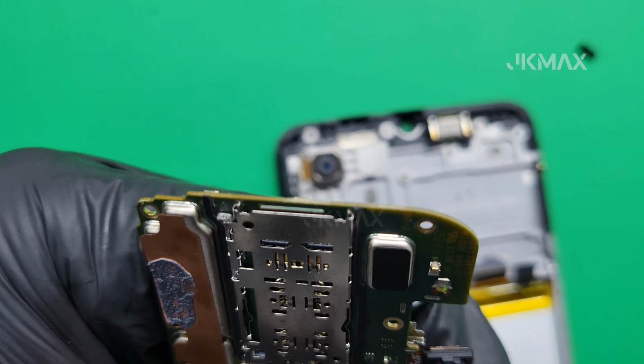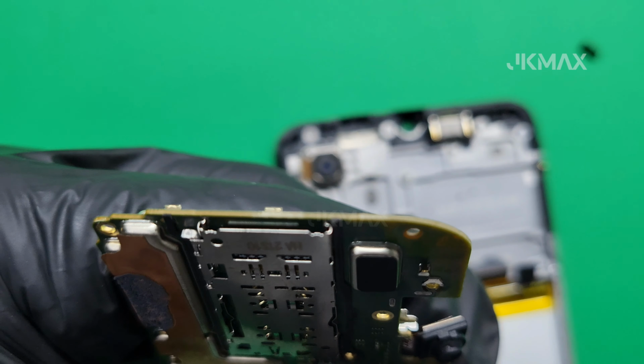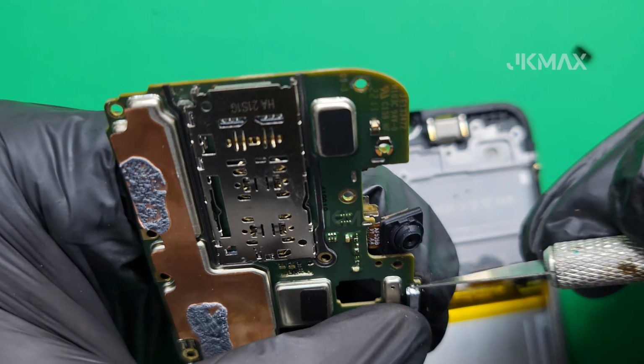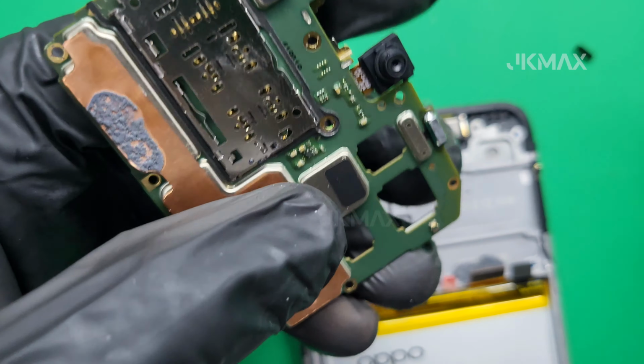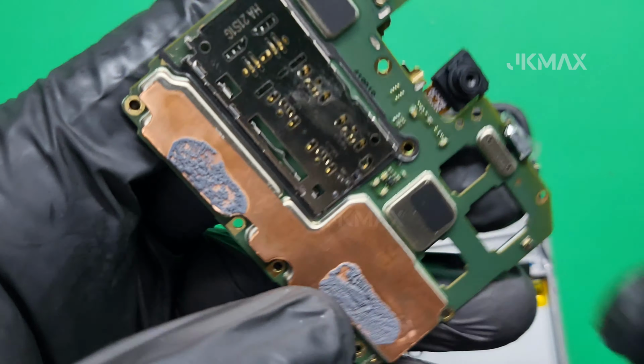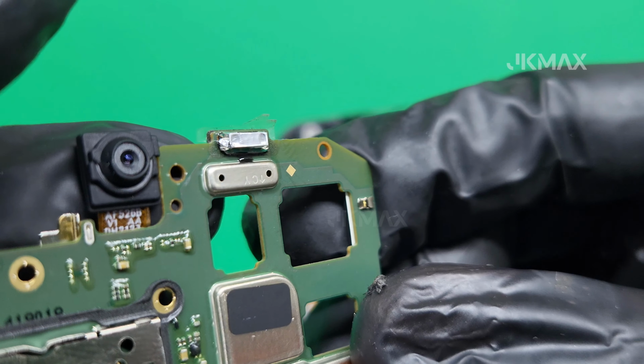Cut a tiny square of tape or frosted transparent tape. It should be small enough to cover the sensor area only, avoid the camera and earpiece area. Using tweezers, gently place the tape directly on top of the sensor window.